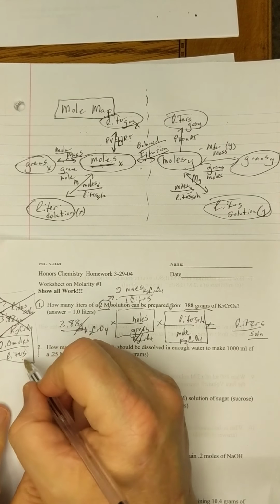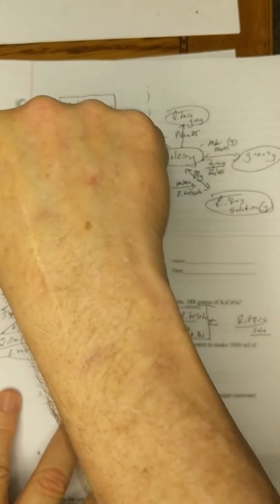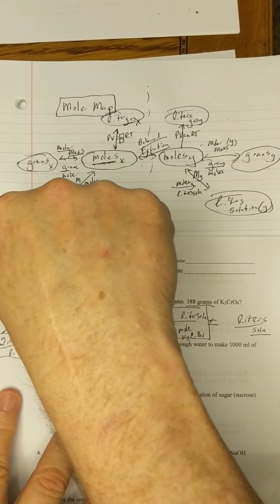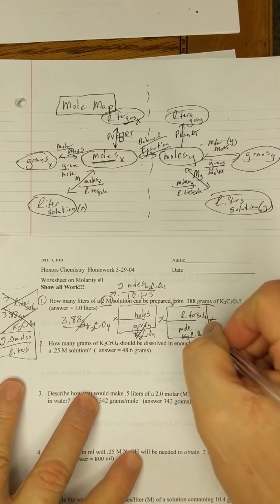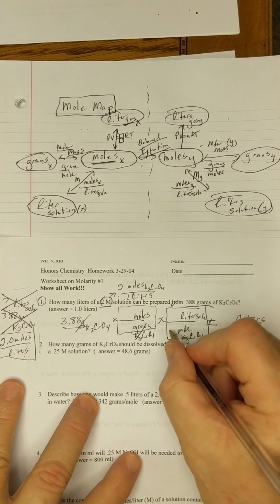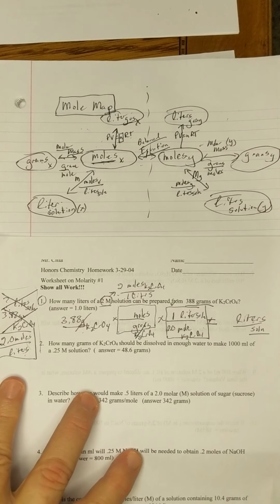Now that is a conversion factor, so I don't want to start with the conversion factor. I don't want to start in the middle of this problem. I want to start at the beginning and end at the end, liters. So where does the 2 moles per liter go? That's right here. How many moles per liter are there? There's 2.0 moles per 1 liter.